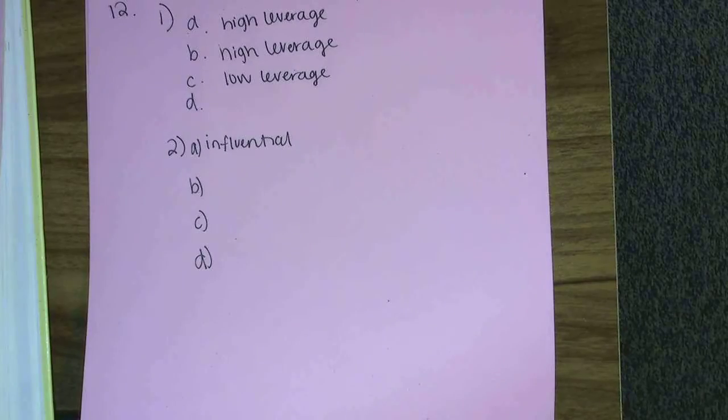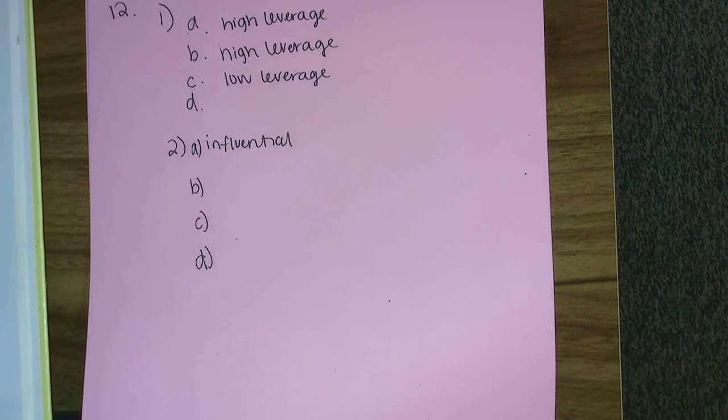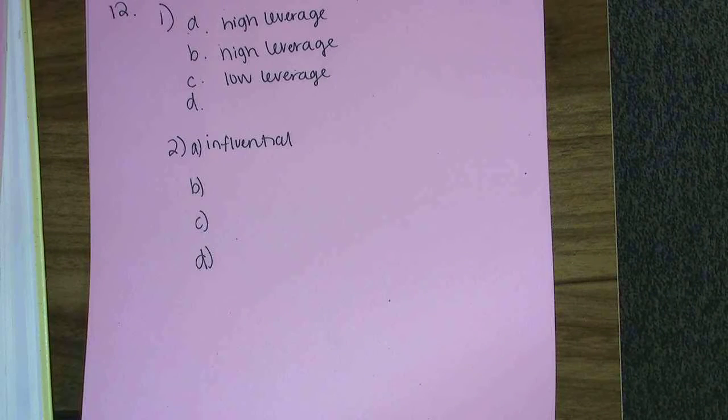And then how about D? What do you notice about the x value there in relation to all the data? So what would that tell us? High.